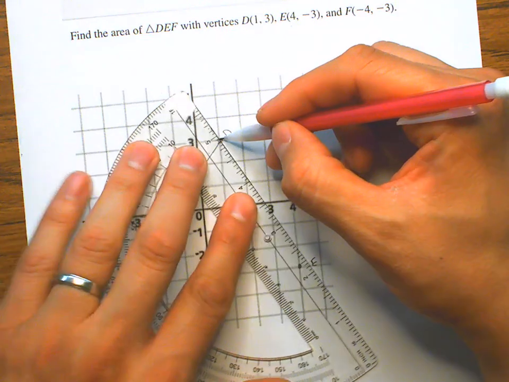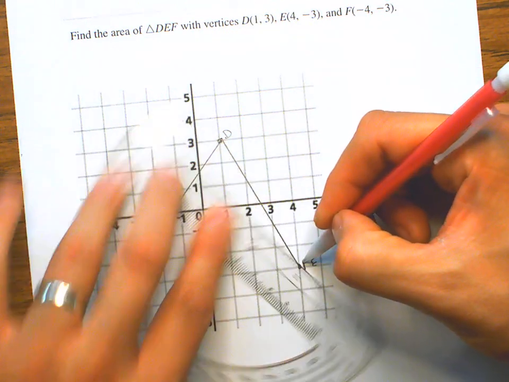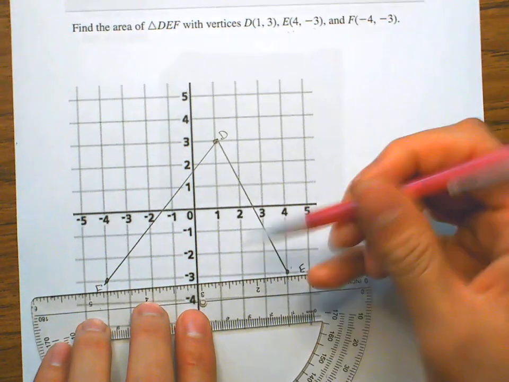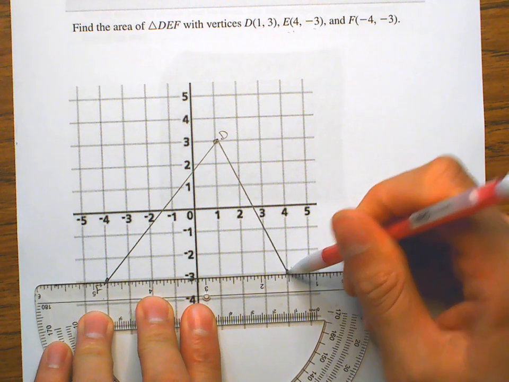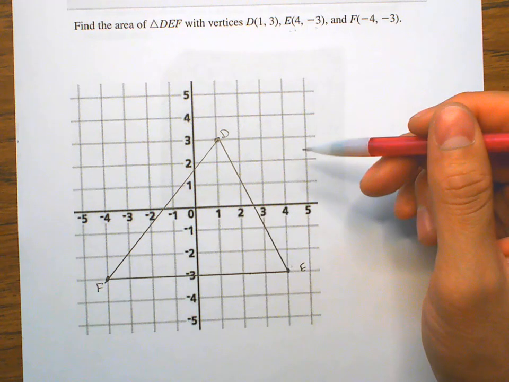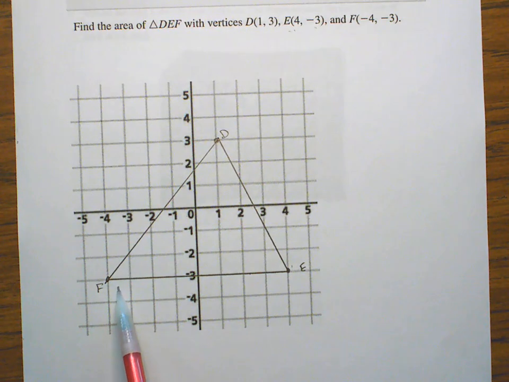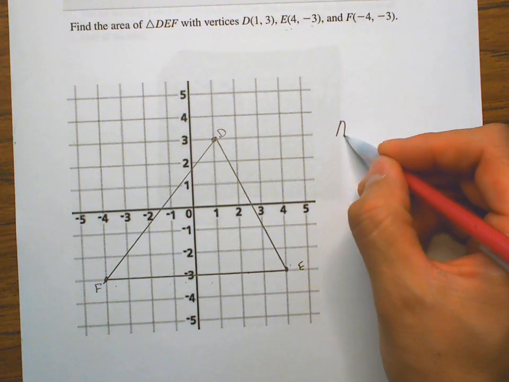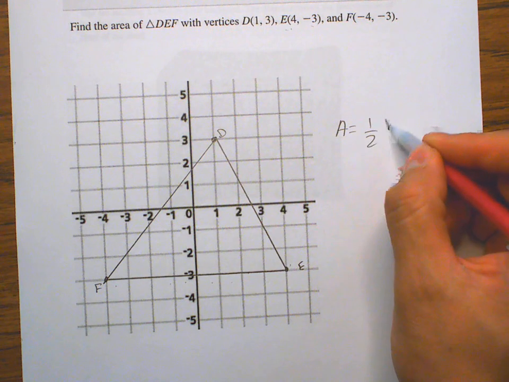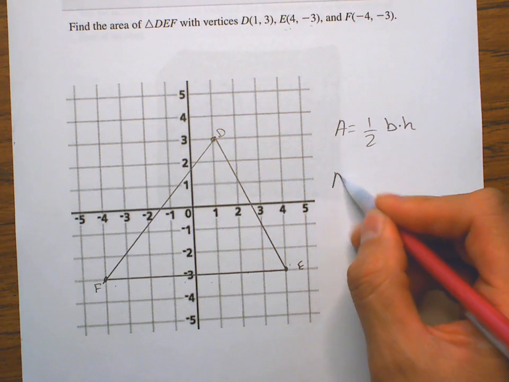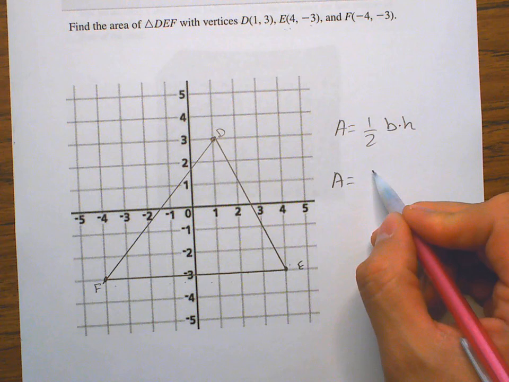Now we know that the area of a triangle is 1/2 the base times the height. We are lucky here that we can actually have our base easily counted. So 1, 2, 3, 4, 5, 6, 7, 8. So 1/2 the base times the height. Our base here happens to be 8.